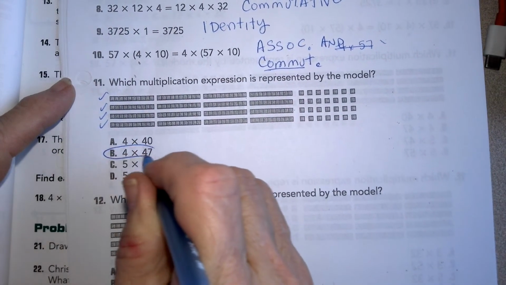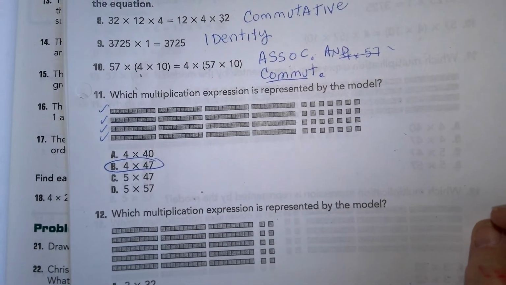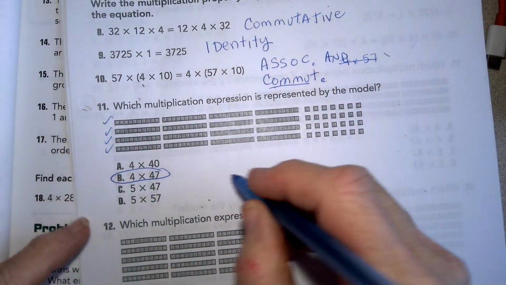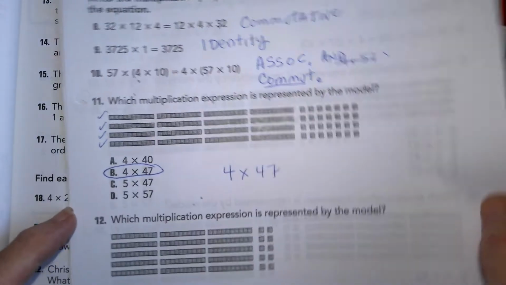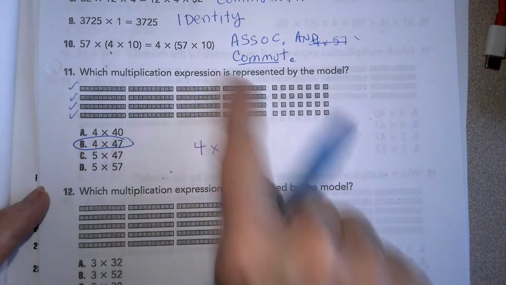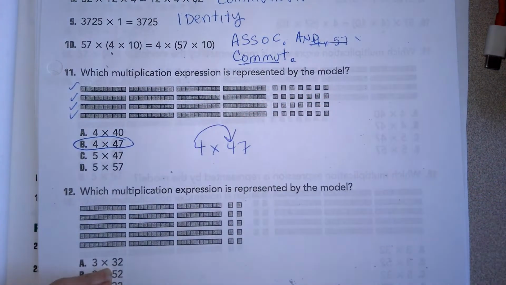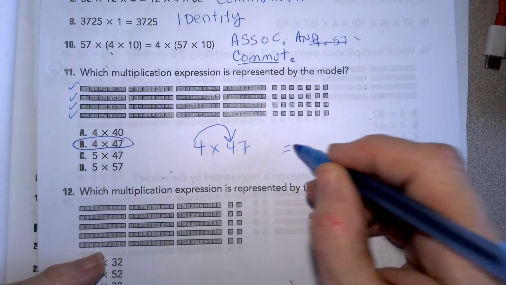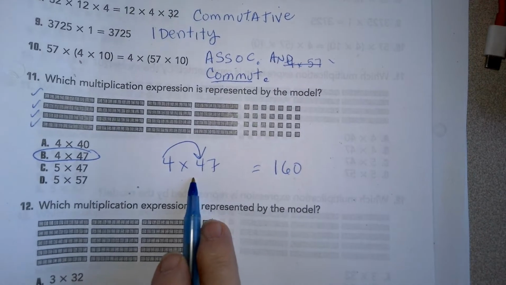In fact, we can do that by looking at the picture, but I want you to, again, learn how to do it by distributing. So I don't have to count all those, we're going to go 4 times 40. What is 4 times 40? Do we all agree it's 160?